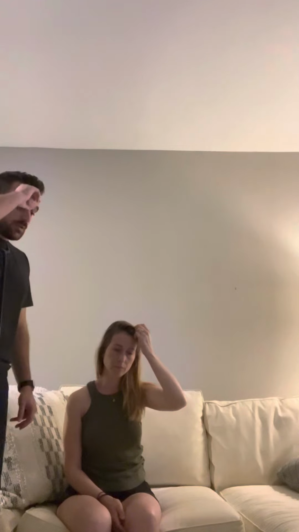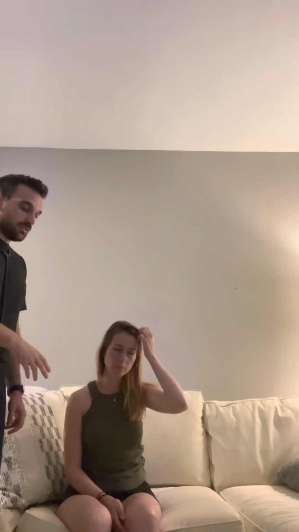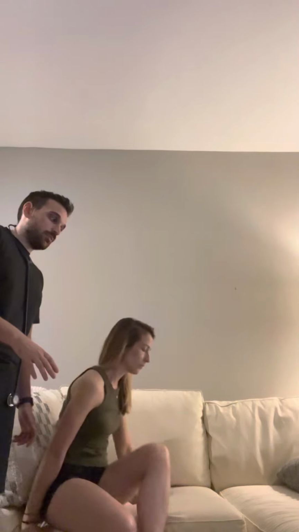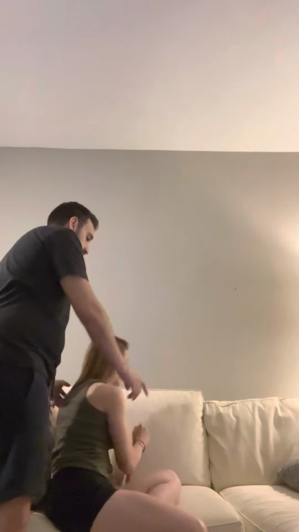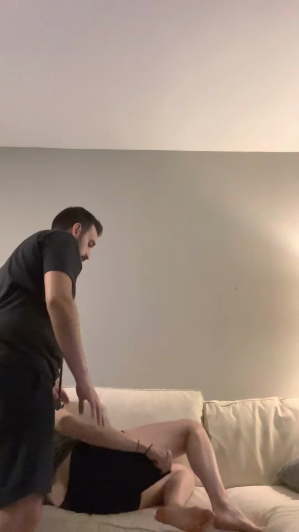Okay, so 2 special techniques here. I'm going to have Christina sit in a left lateral decubitus position. So you're gonna go on your side here. You can lean. Yep.